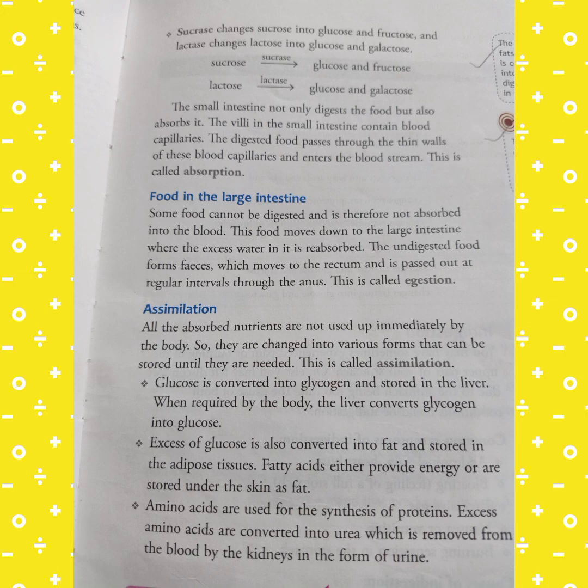Now the small intestine not only digests the food but also absorbs. So absorption takes place in the small intestine. Very important: the digested food passes through the thin walls of blood capillaries and enters the bloodstream, and this is called absorption. The process of absorption takes place in the small intestine. The reabsorption of water takes place in the large intestine.